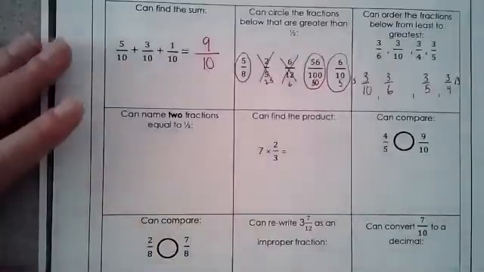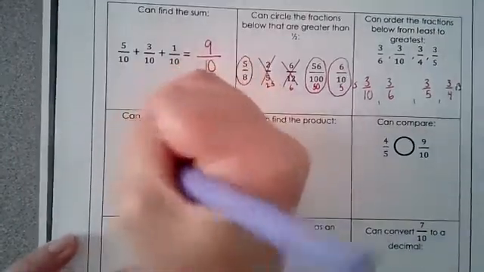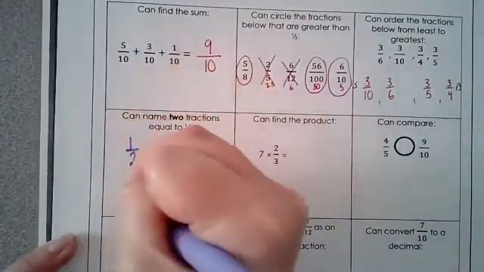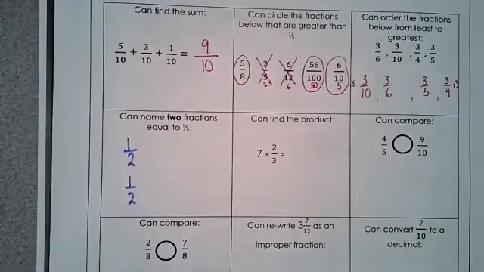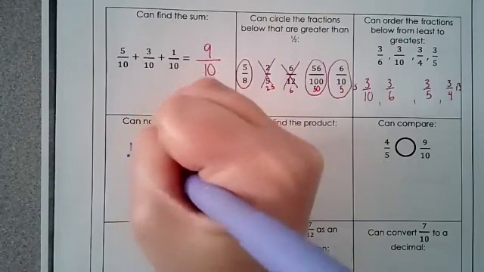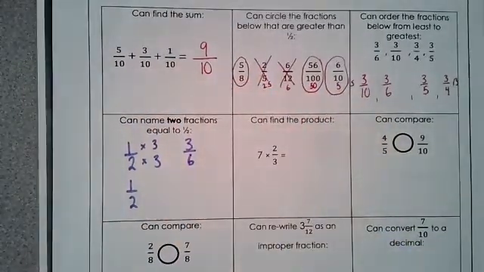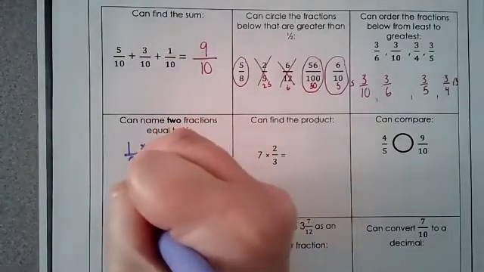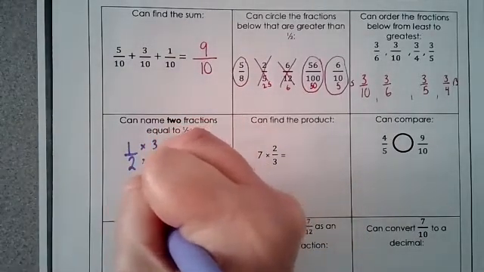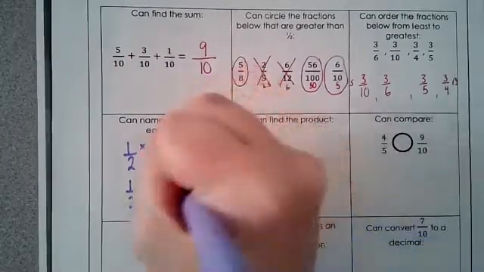All right, so can you name 2 fractions that are equal to half? Well, all you got to do is multiply the top and the bottom by the same number to get equivalent fractions. So I'm going to multiply the top and the bottom of this by 3 to get 3/6. 3/6 is equal to half. I'm going to multiply the top and the bottom of this by 5 to get 5/10. 5/10 is equal to half.